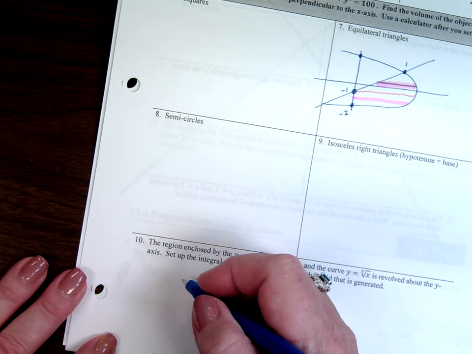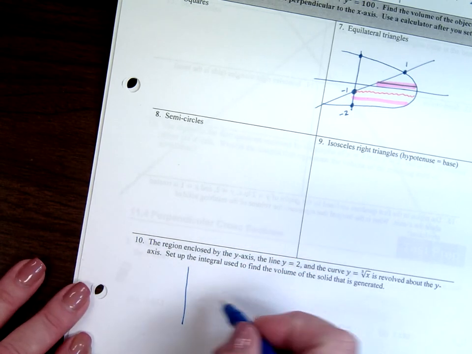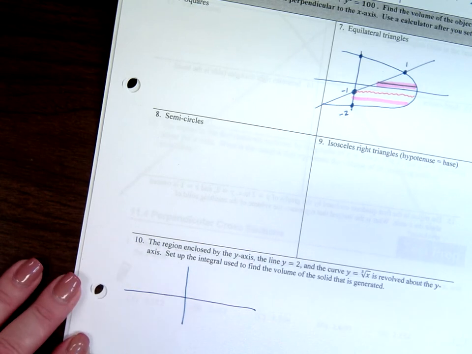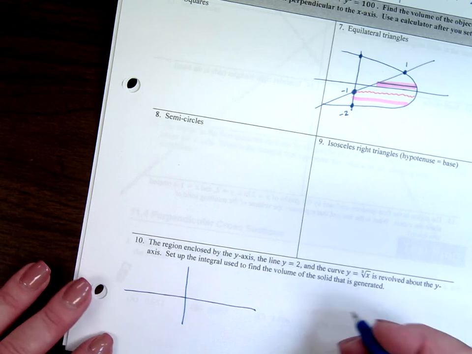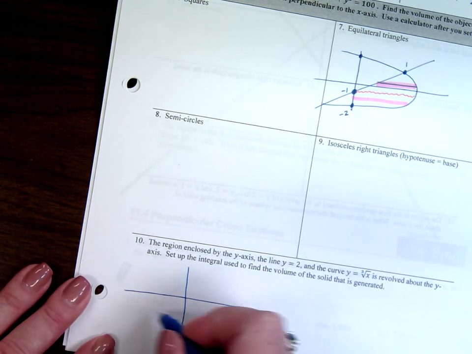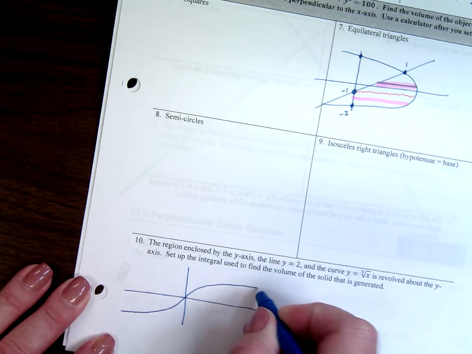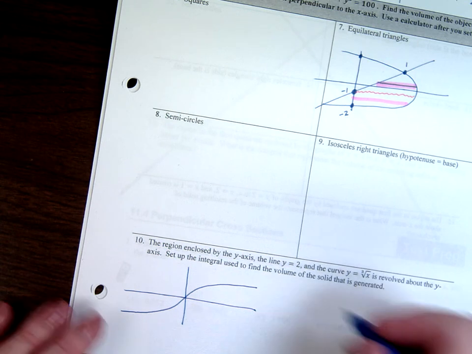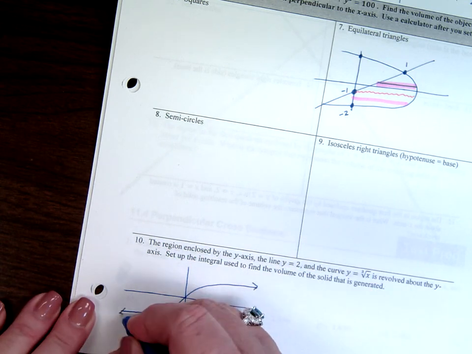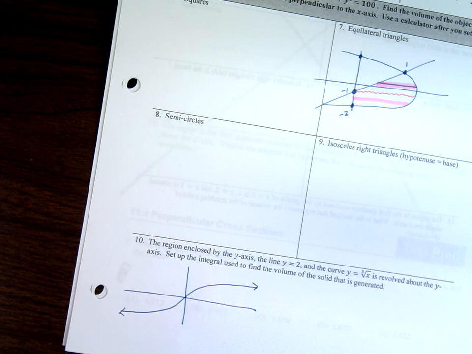Okay, so we're going to help you out with that, because that's one you should know. Isn't it like an S? It's like an extended S, a sideways squiggle. It's exactly like the cube graph, but it goes sideways. That squiggle was pretty good. All right, cube root of x graph. All right, and then the line y equals 2.